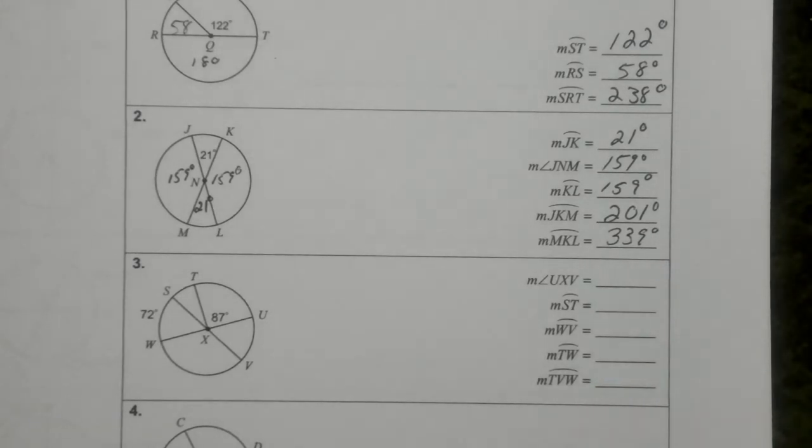Okay, so you can pretty much do all of these like this. You're going to use vertical angles a good bit. That's going to help out a lot. You need to remember that anytime you have a diameter, that gives you 180 degrees total. It's very important to remember that.